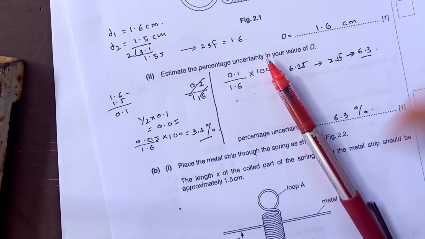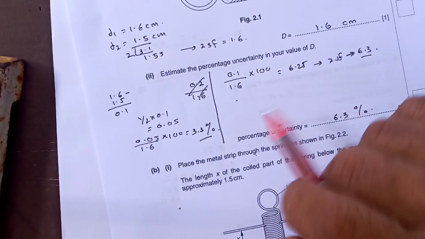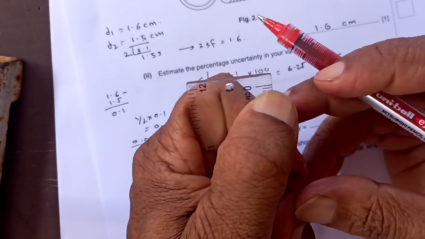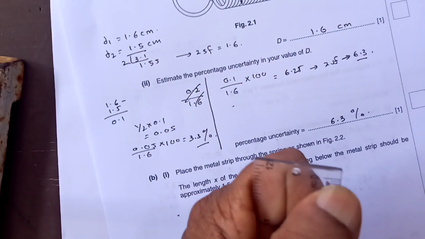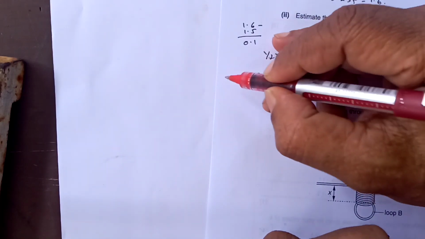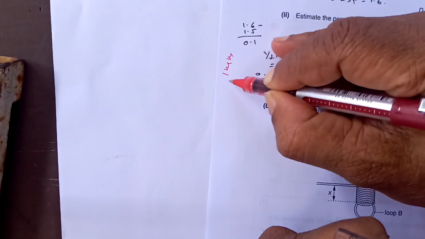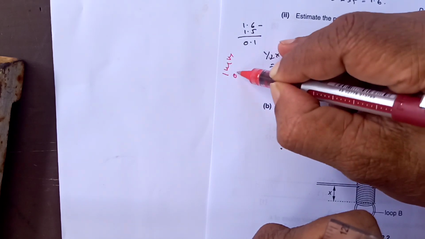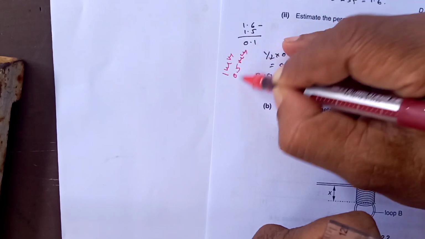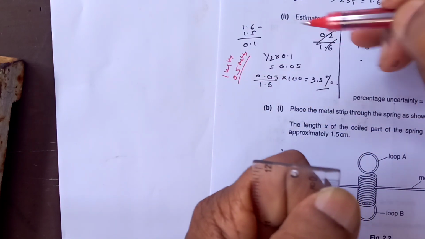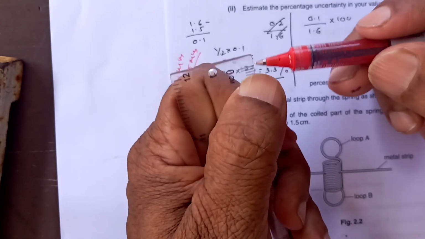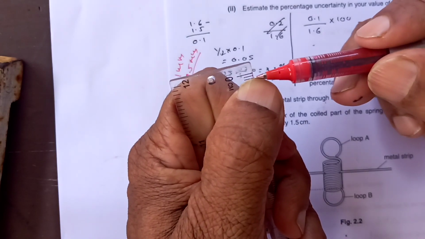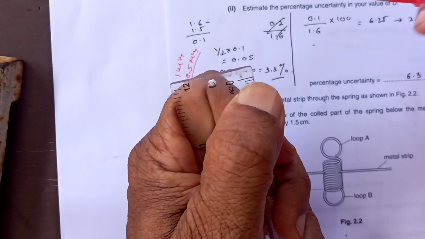So half the smallest reading, half 1 millimeter, it becomes 0.5 millimeter. This is always in science, half smallest reading.